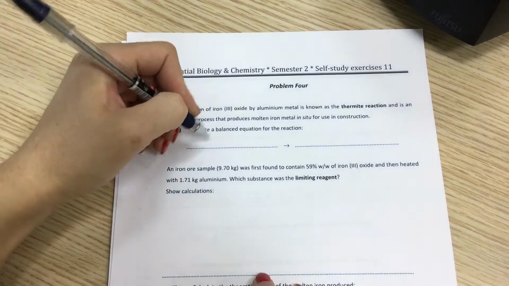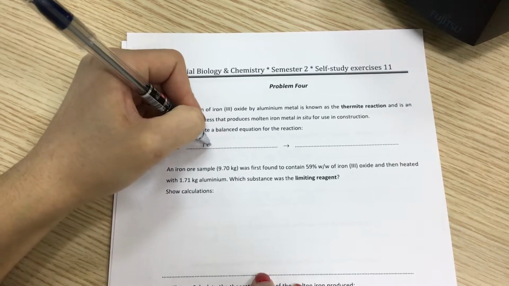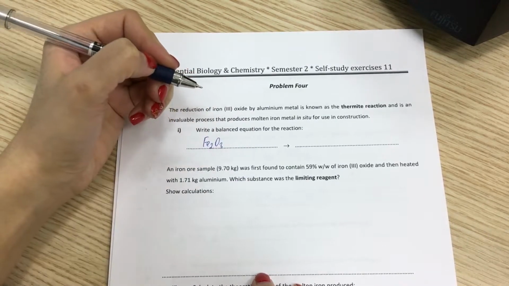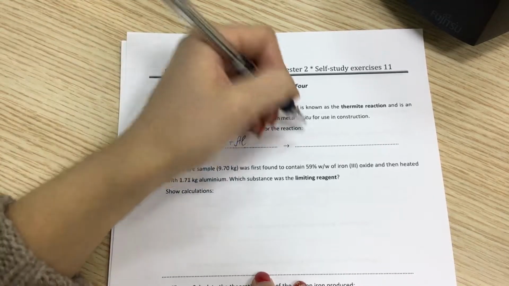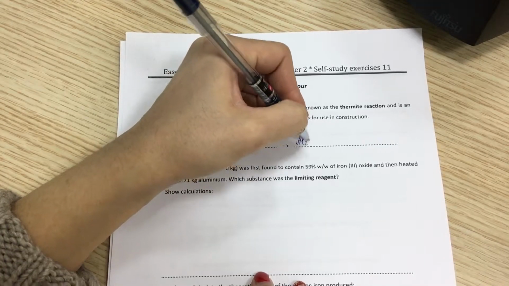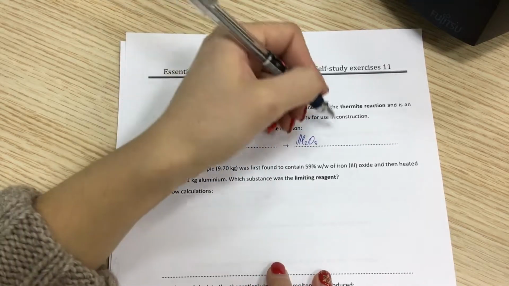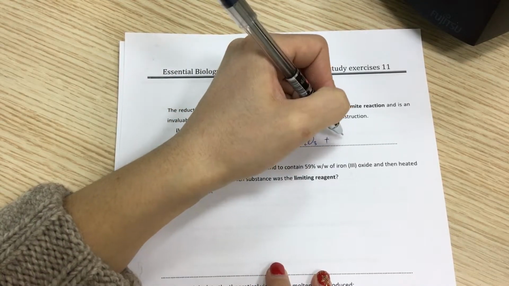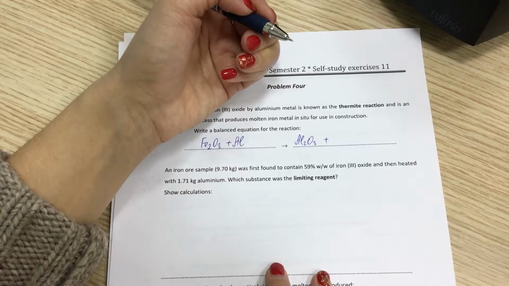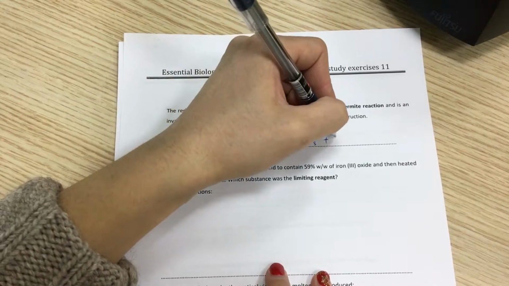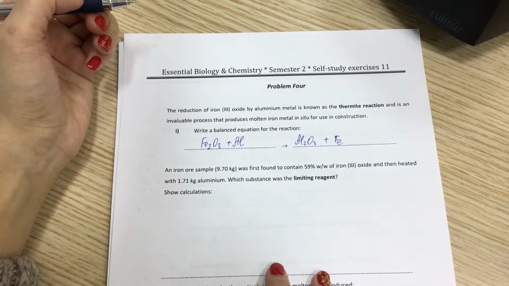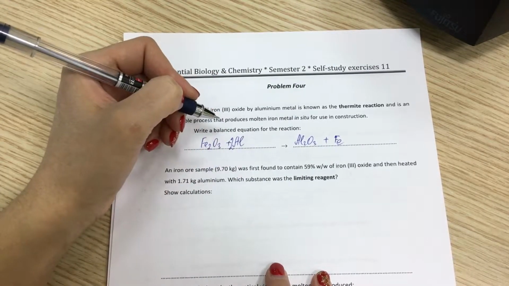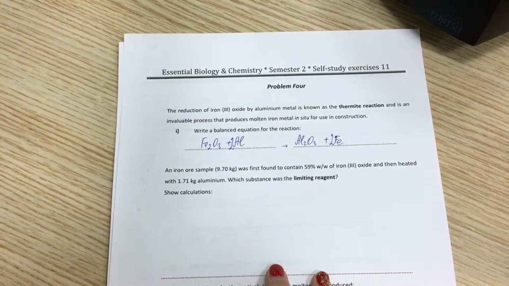So we are given iron oxide, Fe2O3, reacting with aluminium, producing what? Aluminium oxide, Al2O3, and pure iron, which is molten. Now I have to balance these two aluminiums and these two irons over here.